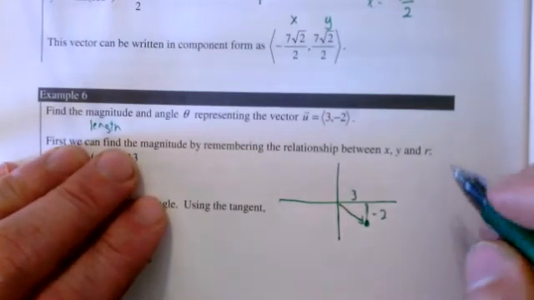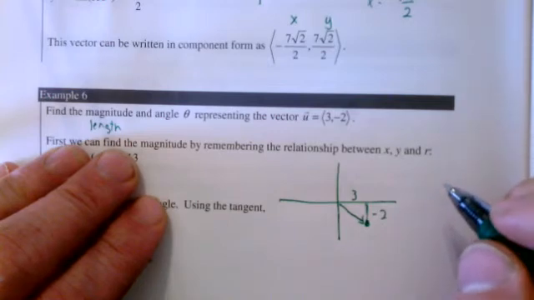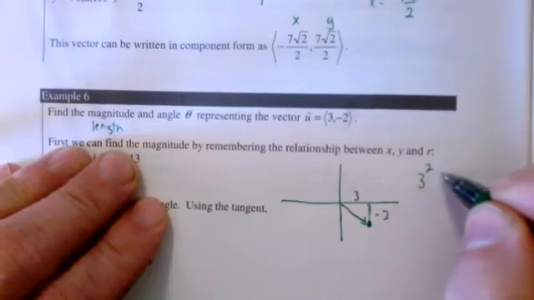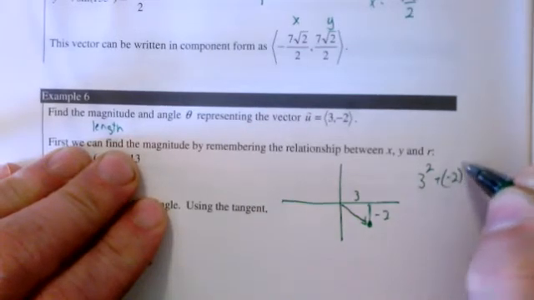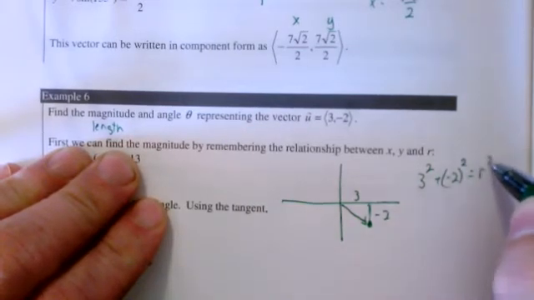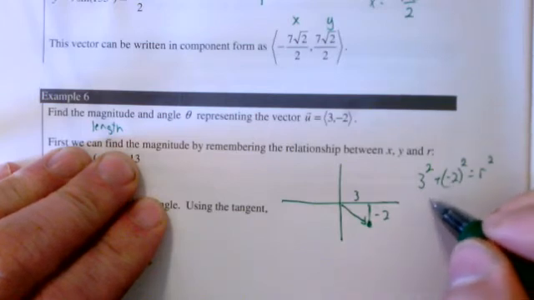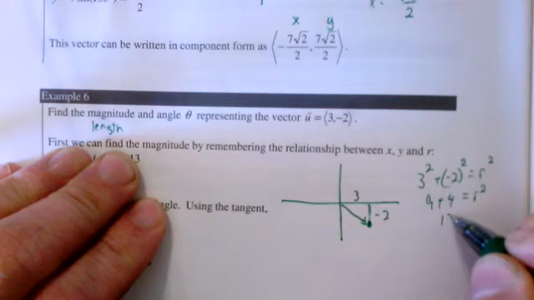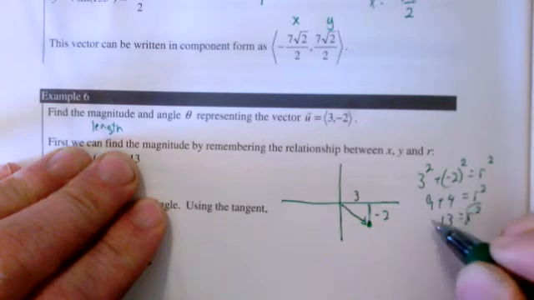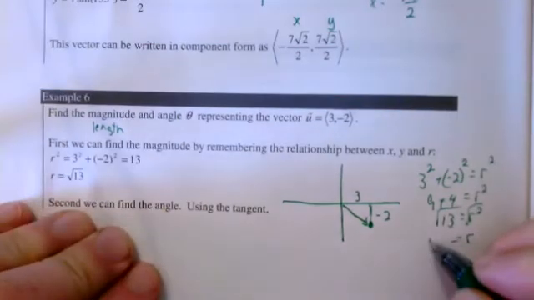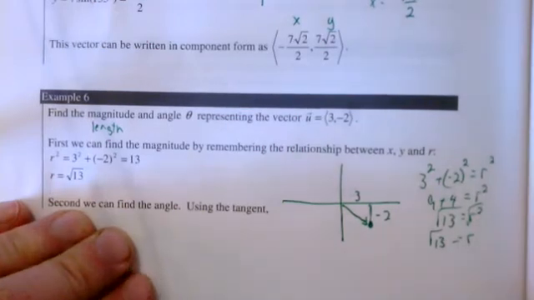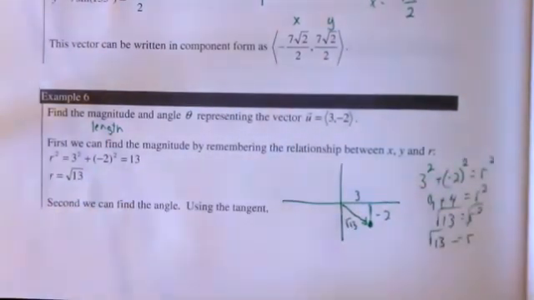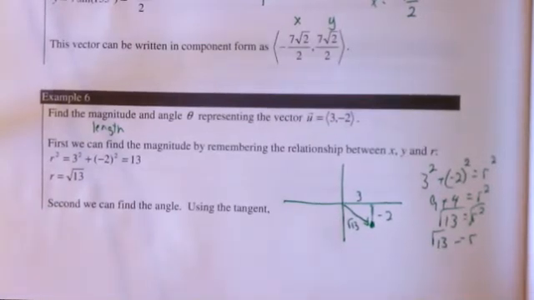You're going to input those as your x and y values. Oh, you already have that, right? And you're going to solve for it with Pythagorean theorem. So I've got 3 squared plus -2 squared equals r squared. So it's going to be 9 plus 4 equals r squared. So 13 equals r squared, square root, r equals square root of 13. So the length of this vector is going to be the square root of 13. It's really just a Pythagorean theorem problem.